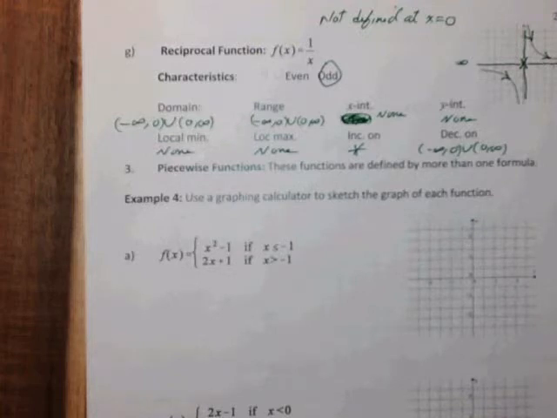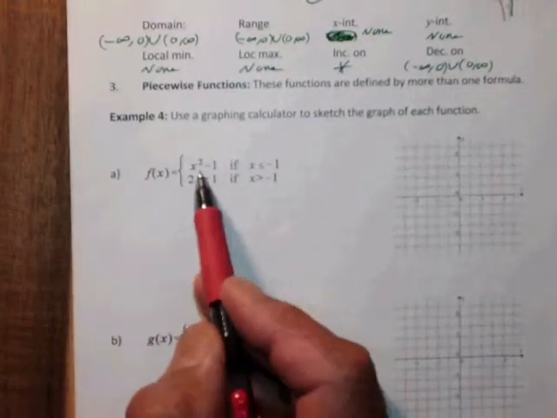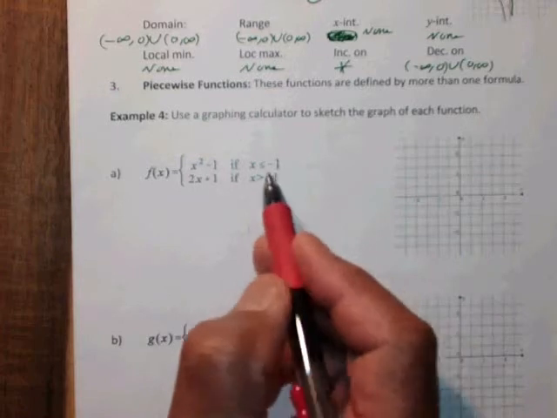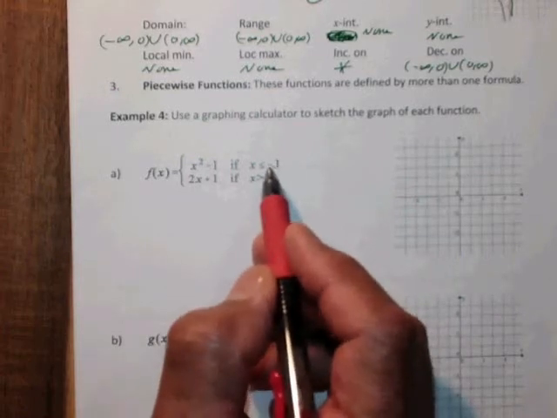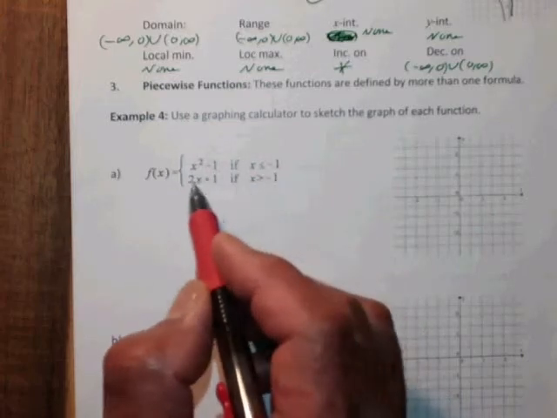Another type of function that we discussed last time was piecewise functions, but I did not show you how to graph them. We said piecewise functions are those functions which are defined by two different formulas or recipes according to what the x value is. Like, for this one, if x is less than or equal to negative 1, then you have to use this formula. If x is bigger than negative 1, you have to use this formula.